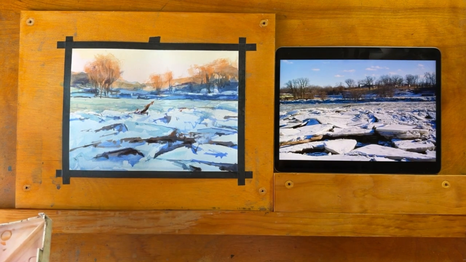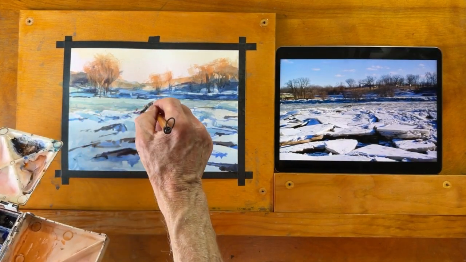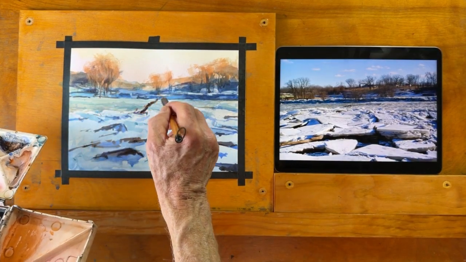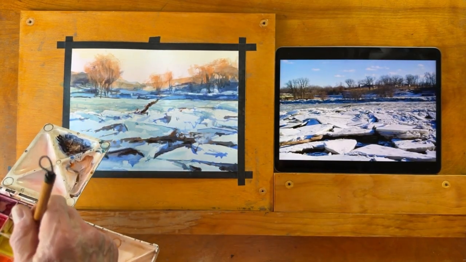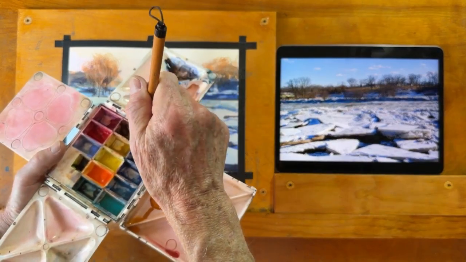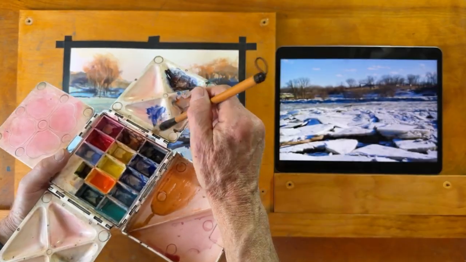So, if there's a stick coming up, caught in the ice here, there ought to be a bluish cast shadow behind it. Let's get some ultramarine.